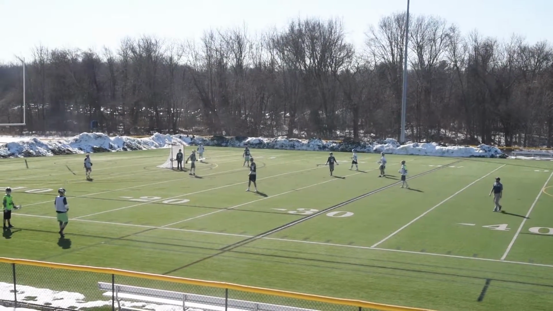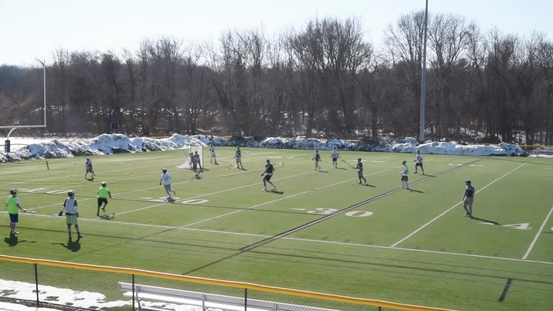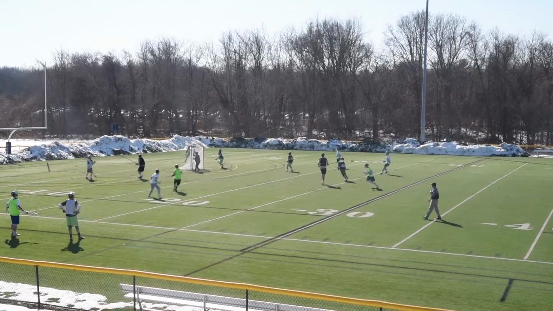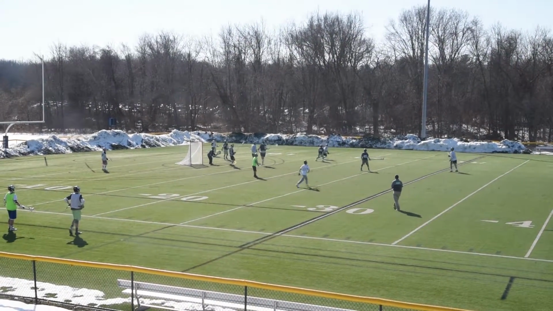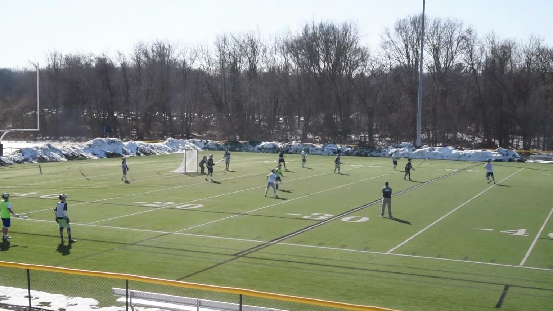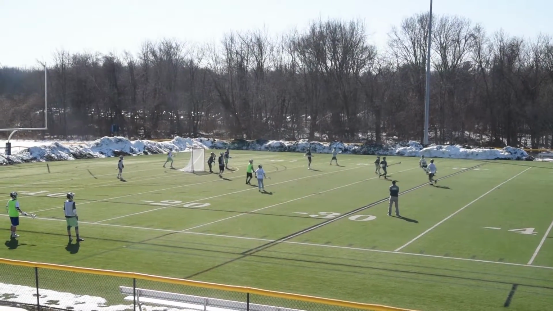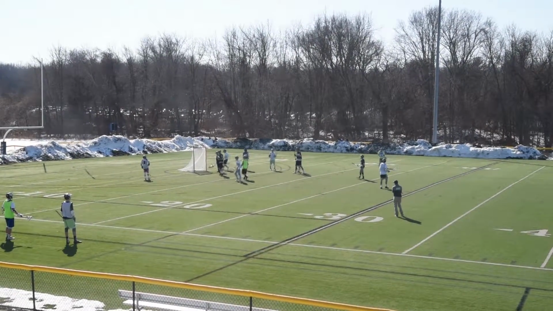Good, hold that release till he's in the box, please, Nick. And go. Great cut. You know, and that's not a scripted cut. Again, we're just trying to get them to understand how to make a good opportunity for scoring within transition. Sometimes it just means going to the rack.